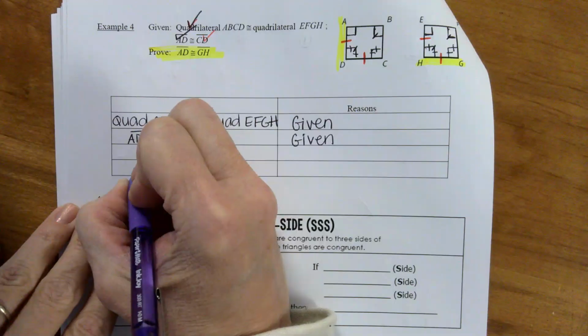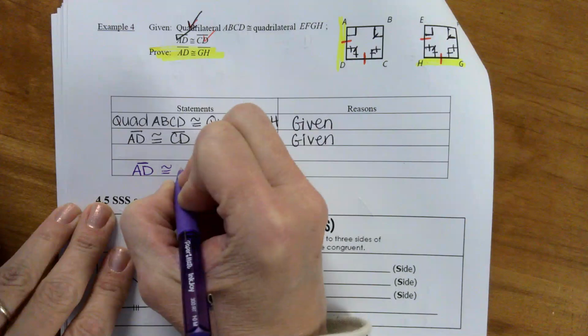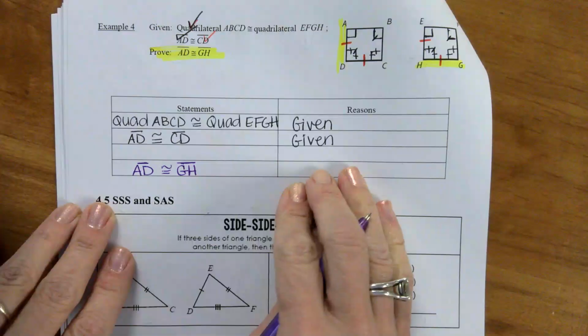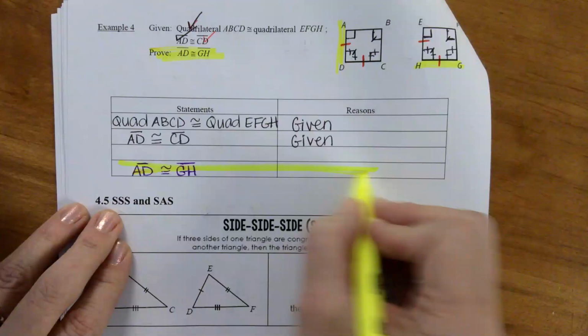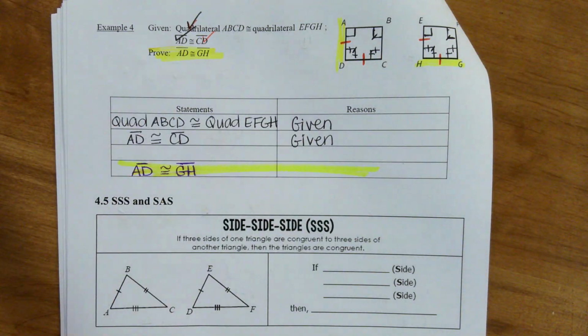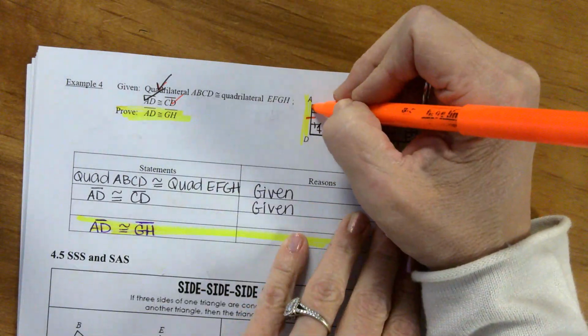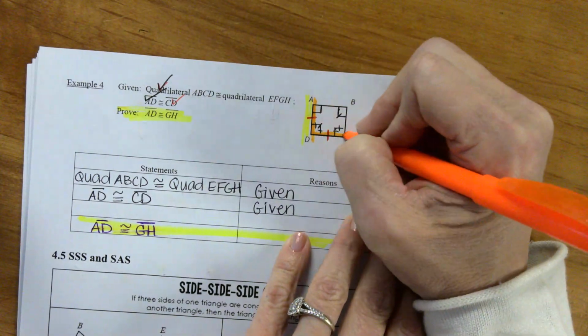Okay, so our job is to prove that AD is congruent to GH. We've got to prove that. So I'm going to leave the reason blank for right now. Okay, so here's the thing. If AD is congruent to CD, and that's given, right?